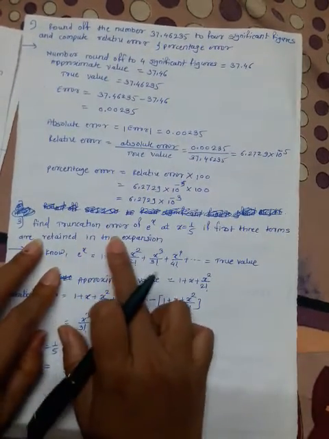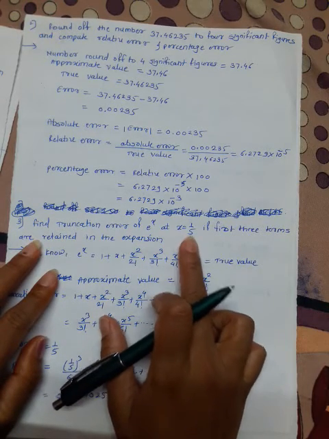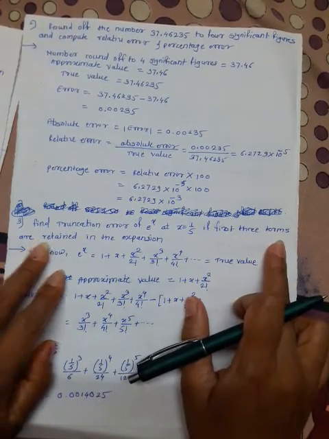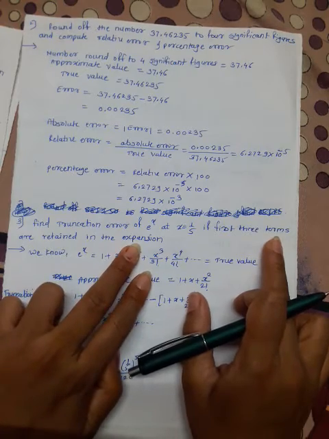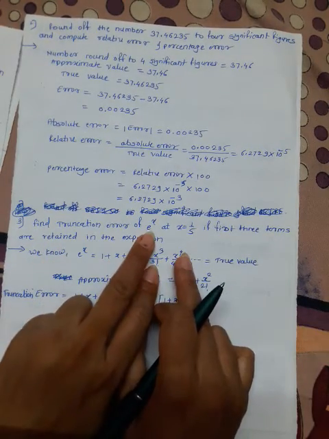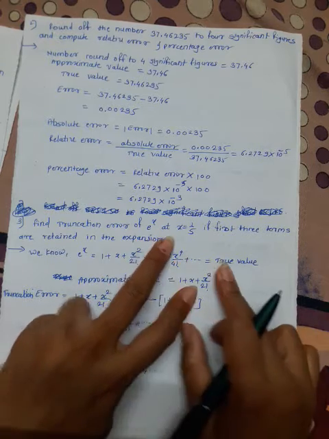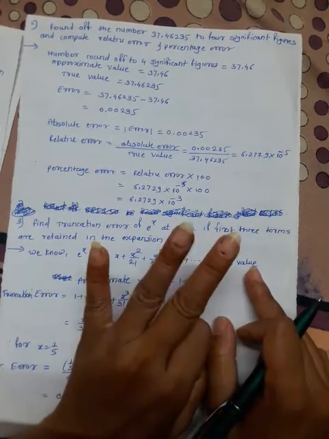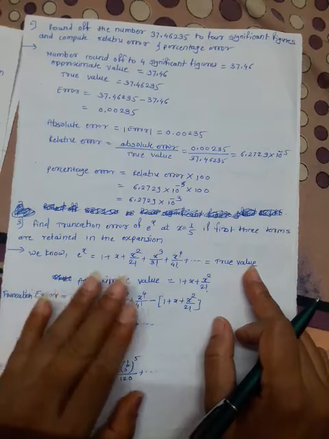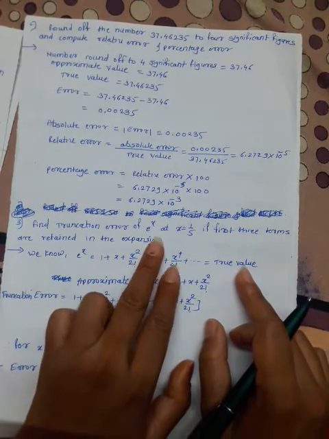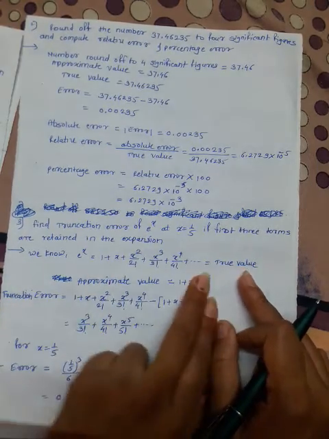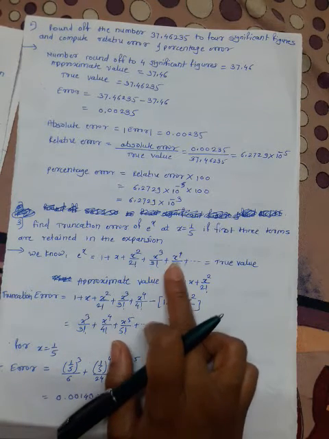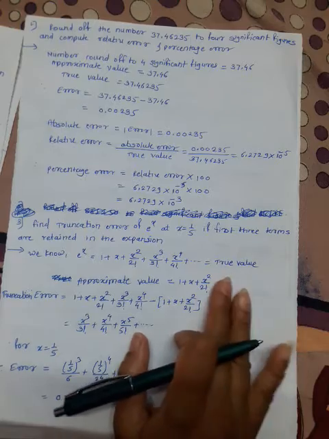Now find the truncation error of e raised to x at x equal to 1 upon 5, if the first three terms are retained in the expansion. We have to find the truncation error of this e raised to x expansion. What approximation is given in the example? Only the first three terms we have to consider in the expansion. For this example we need the e raised to x formula. We have to memorize all these formulas. Now we know e raised to x is equal to 1 plus x plus x square by 2 factorial plus x cube by 3 factorial plus x raised to 4 by 4 factorial plus, and so on, an infinite series. This is the true value, obviously.